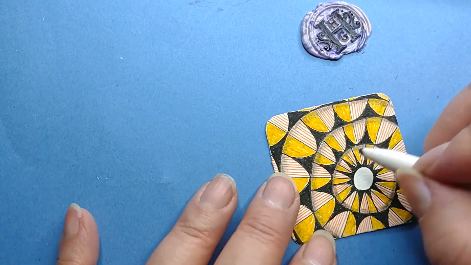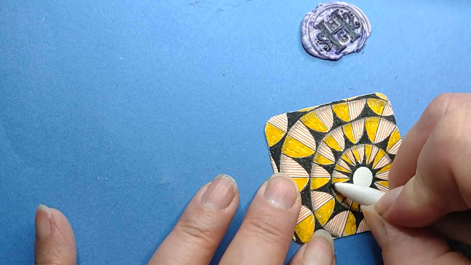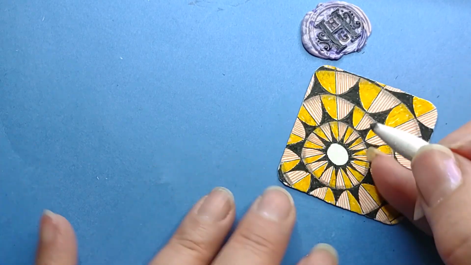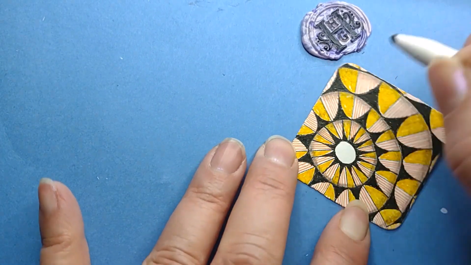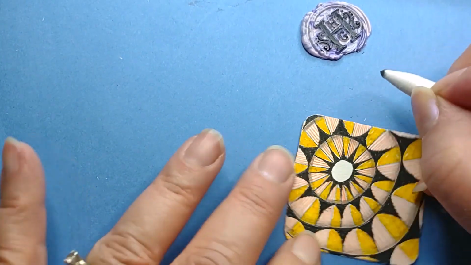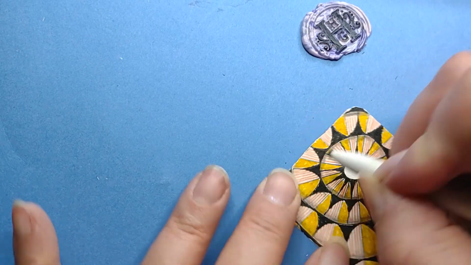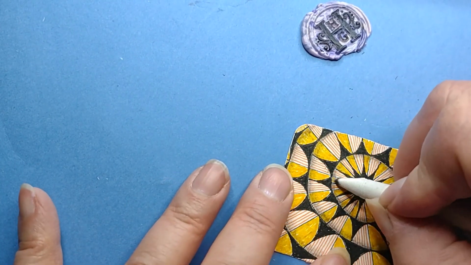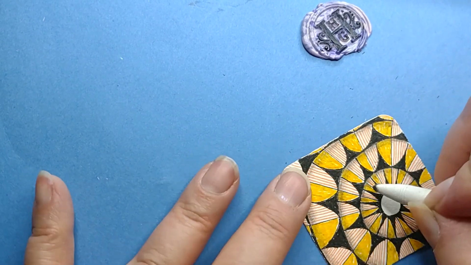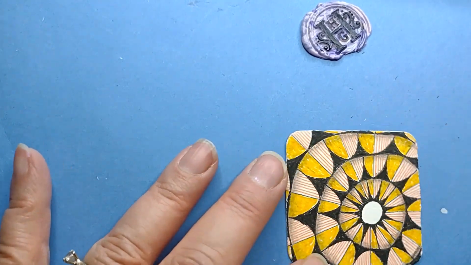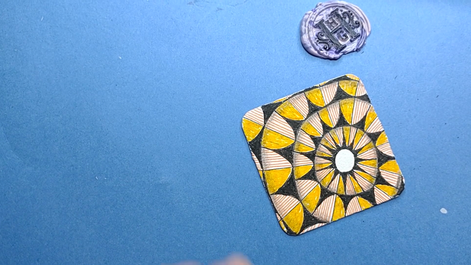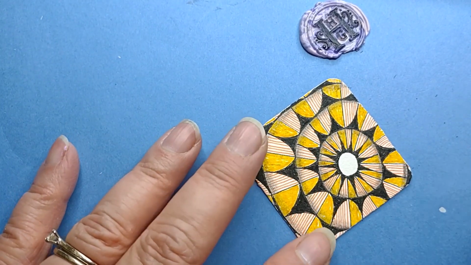Sometimes that's why I let it dry just a little bit. I'm also being careful here with my tortillon, because sometimes you can take up little bits of paper and stuff, and I don't like it when that happens. All right, so I'm just going in little circles, going all the way around once. Oh, that created some dimension.